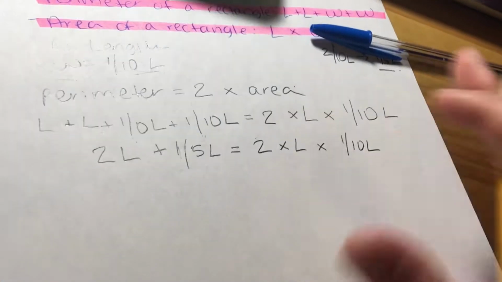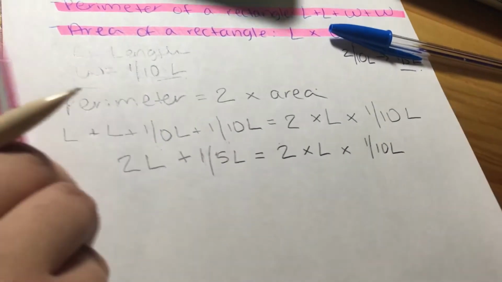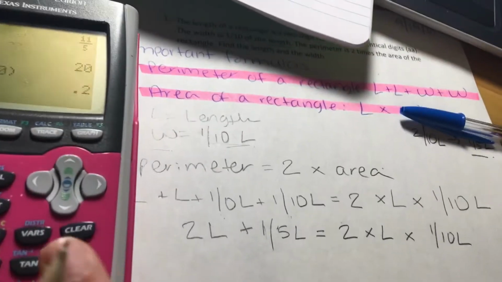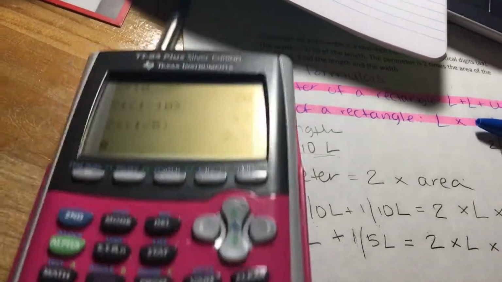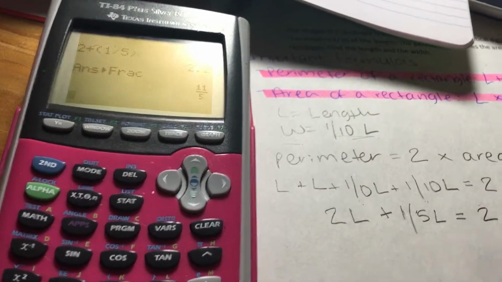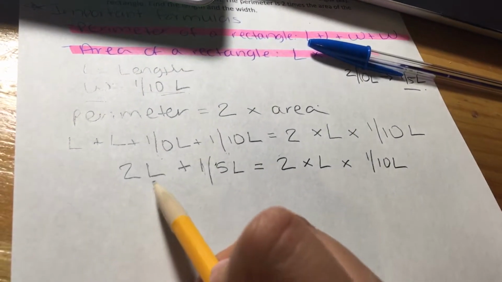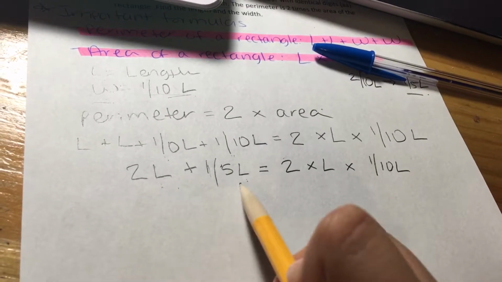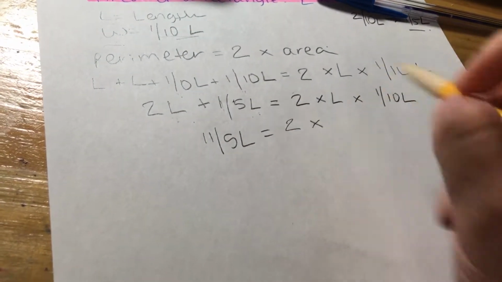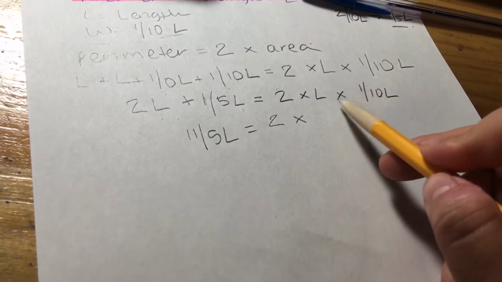Okay, so let's solve this out even more. What is 2 plus 1/5? I'm going to use my calculator for that. I got 2.2, and in fraction form I got 11 over 5. We can add these together because they both have L, so they're like terms. So I got 11 over 5 L equals 2 times, so let's do 1/10 L times L.